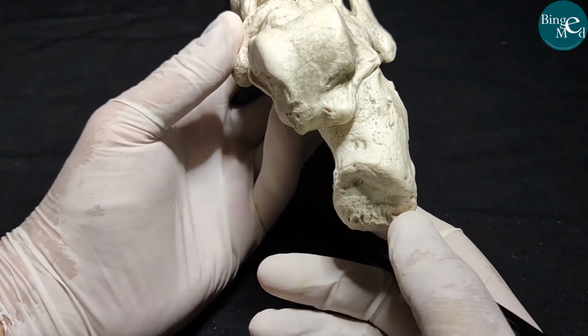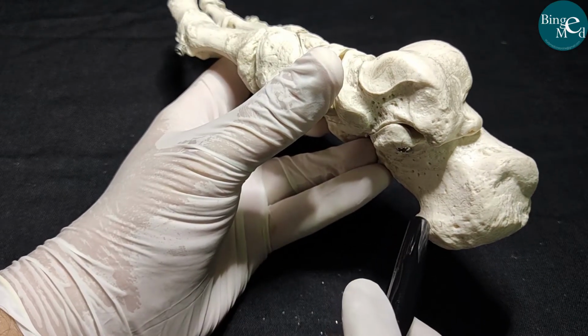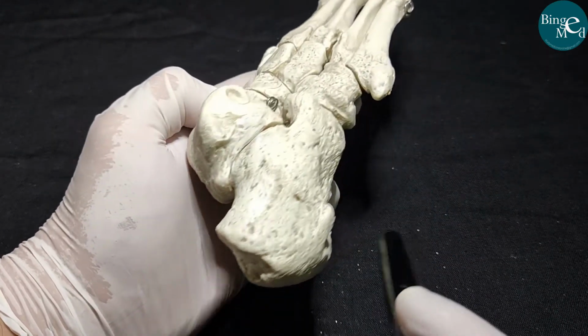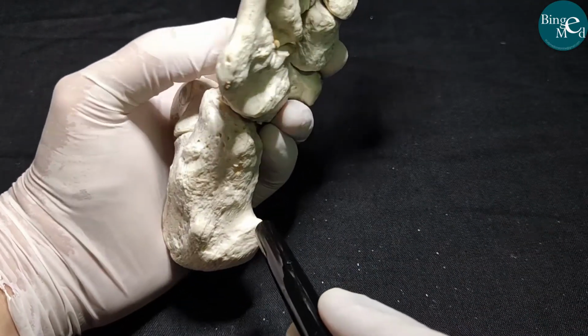This tuberosity has a medial, lateral and anterior tubercle. This is the medial tubercle. This is the lateral tubercle. And this will be the anterior tubercle.